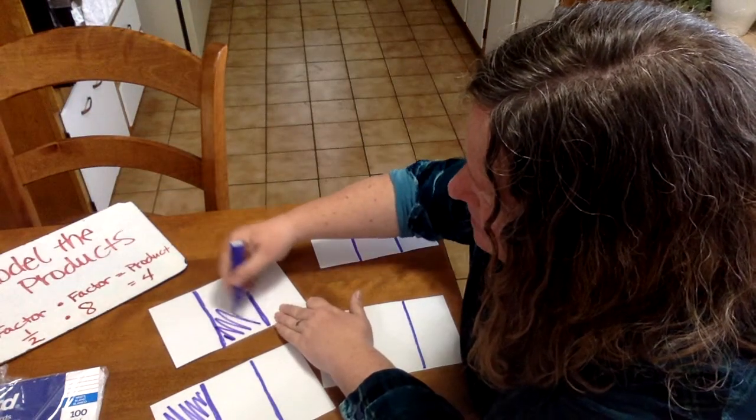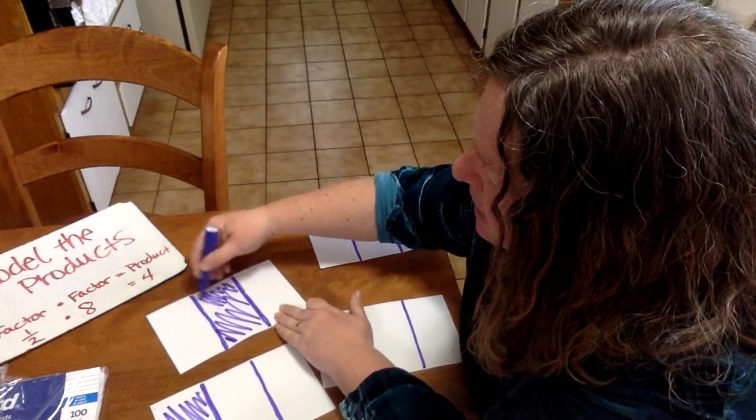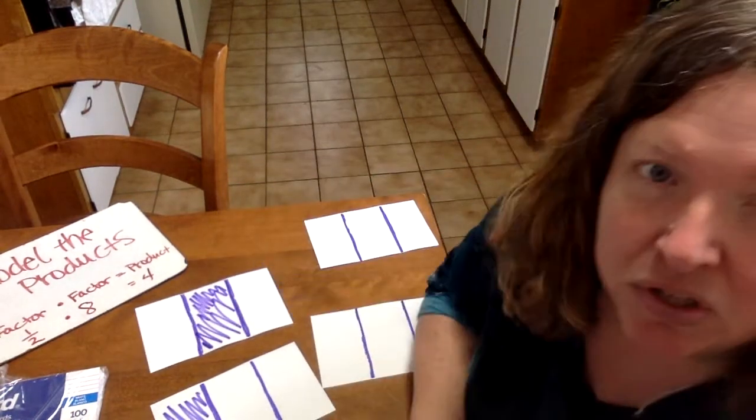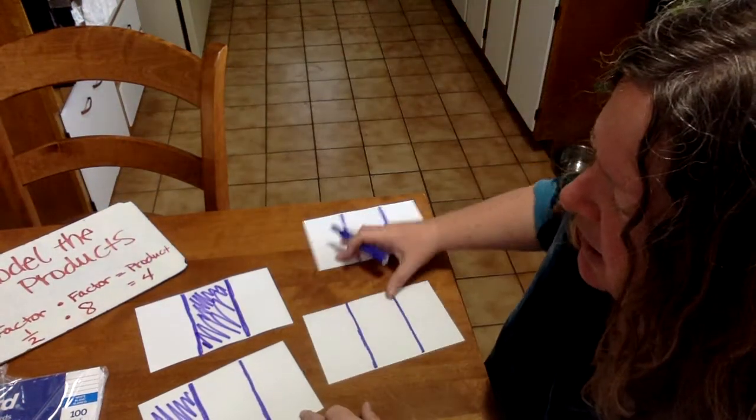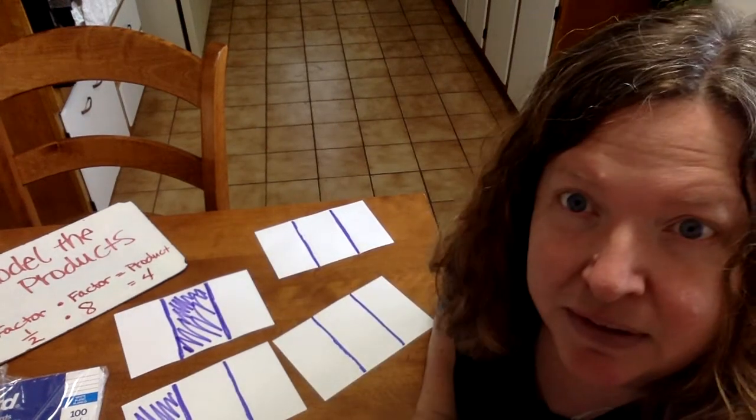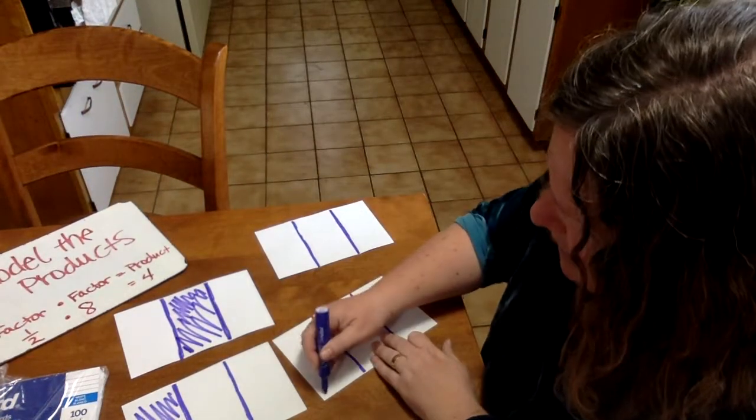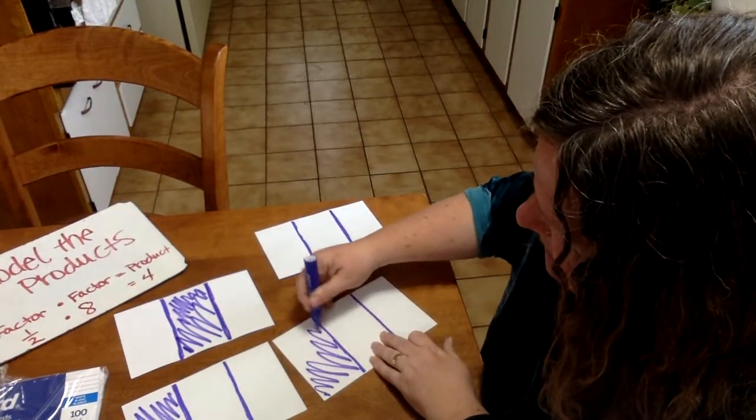So let's say on this field, on that acre, she wanted that part plowed. Maybe she's planting something different that needs to go there. Is she done plowing? Nope, she's not done yet because she has 4 acres and she plowed 1/3 of all of them. So she's going to plow that one.